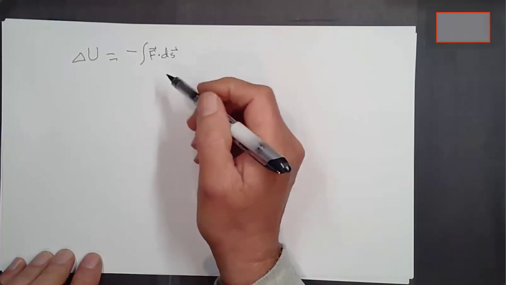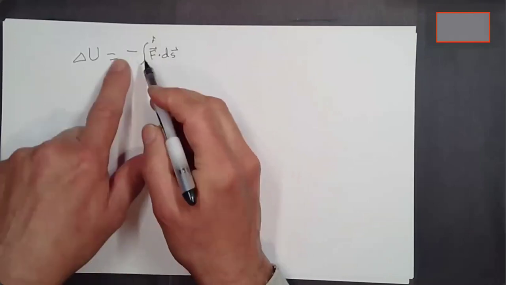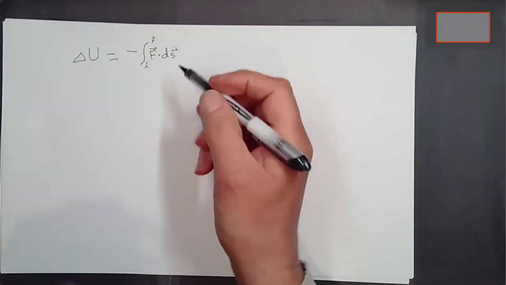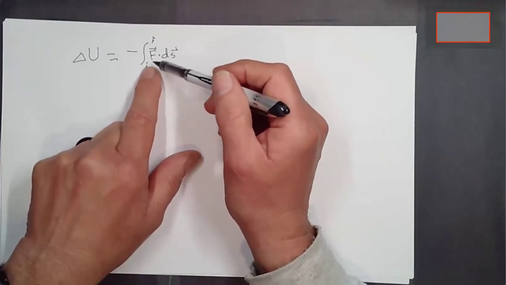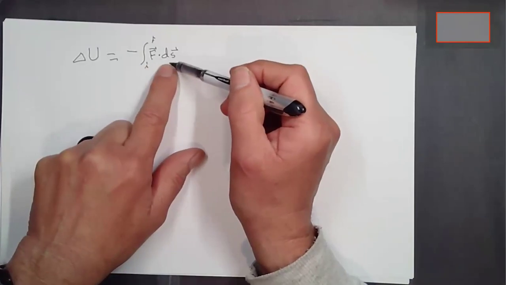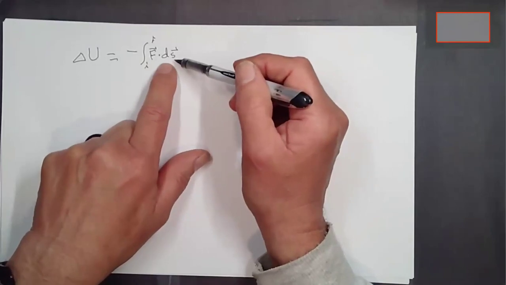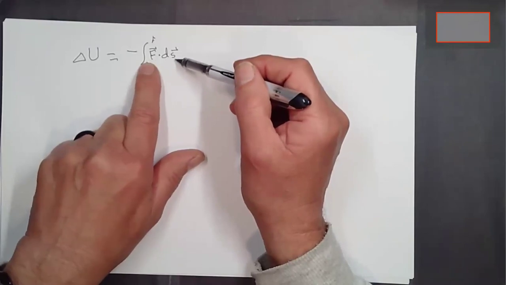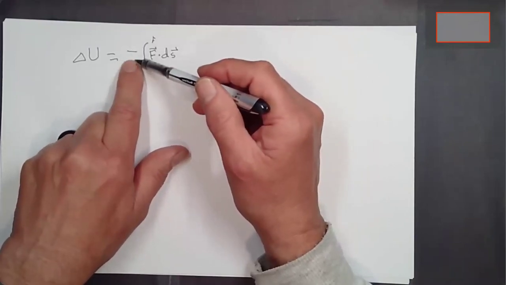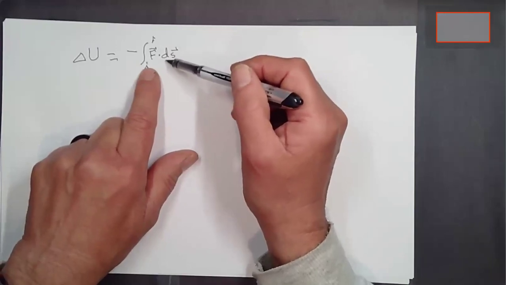And so you'd be going from some initial point to some final point, and it's got this minus sign out front. If the displacement is in the same direction as the force, you're kind of going downhill with the force. So this would be like the gravitational force is pointing down. If your displacement is also down, then this F dot ds is going to be positive, but you've got a minus sign out here. So you'll actually be decreasing your gravitational potential energy if you're going down toward the surface.